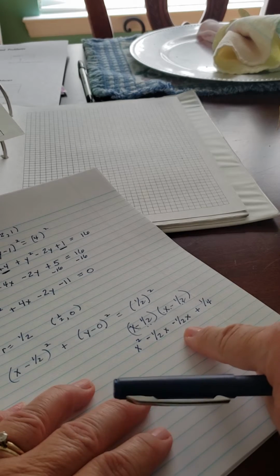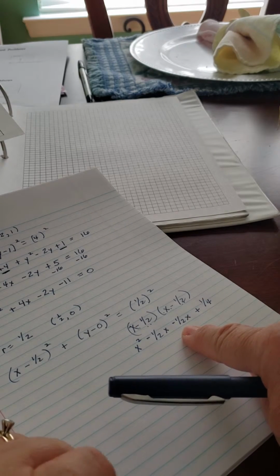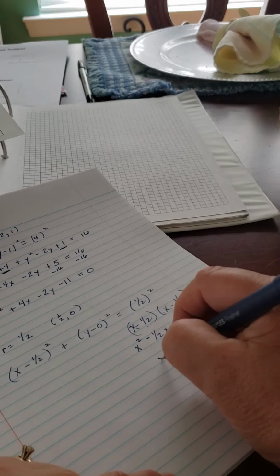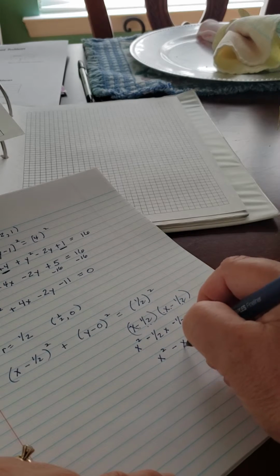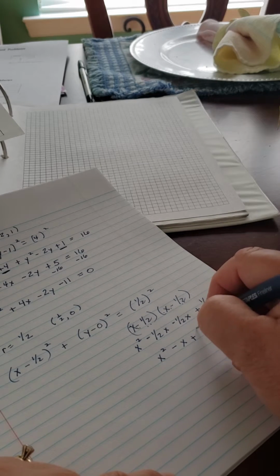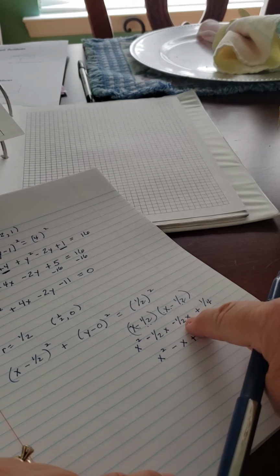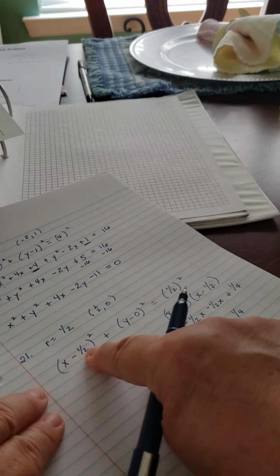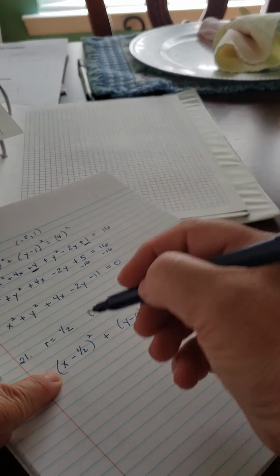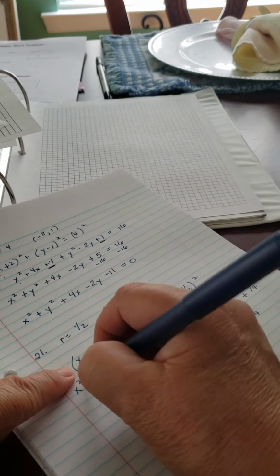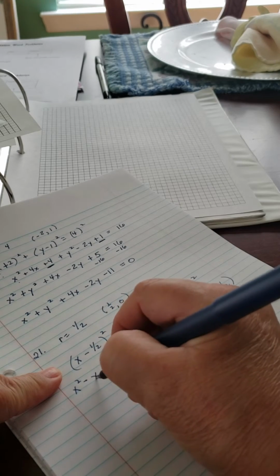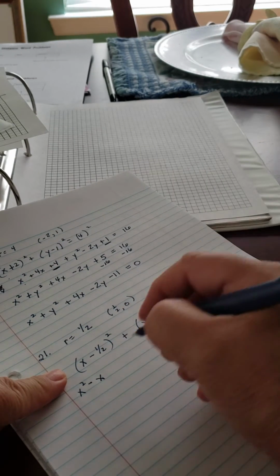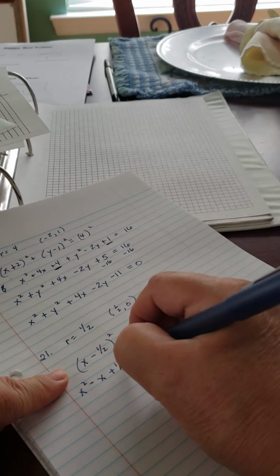Well, a negative 1/2 and a negative 1/2 makes a negative 1. So that becomes x squared minus 1x plus the 1/4. The 1/2 and the 1/2 is where we get the 1. So I'm going to come back over here and replace this with x squared minus x plus 1/4.